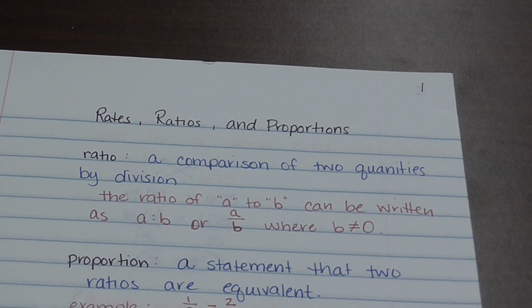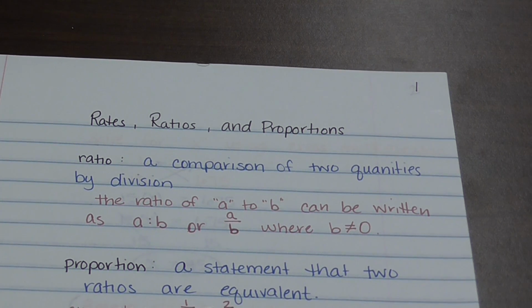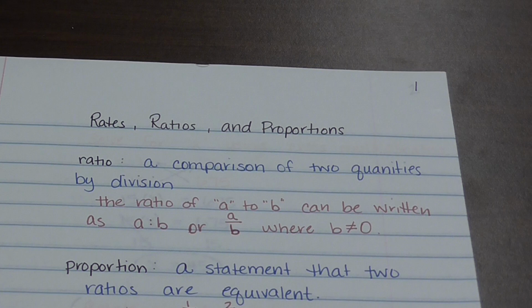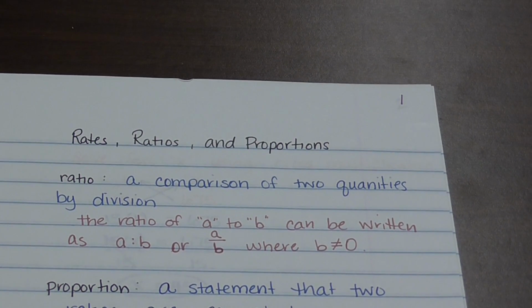So today we're talking about rates, ratios, and proportions. This is just a more basic version of conversion factors and dimensional analysis. So it's going to feel like kind of review for a minute, but that's okay. So let's just go back to the basics.